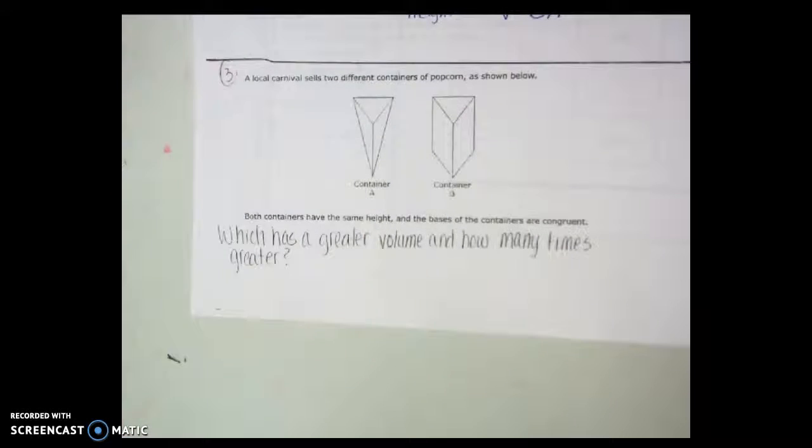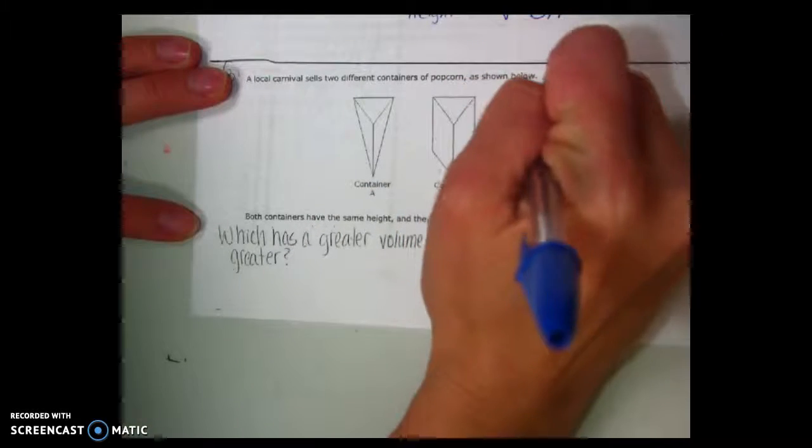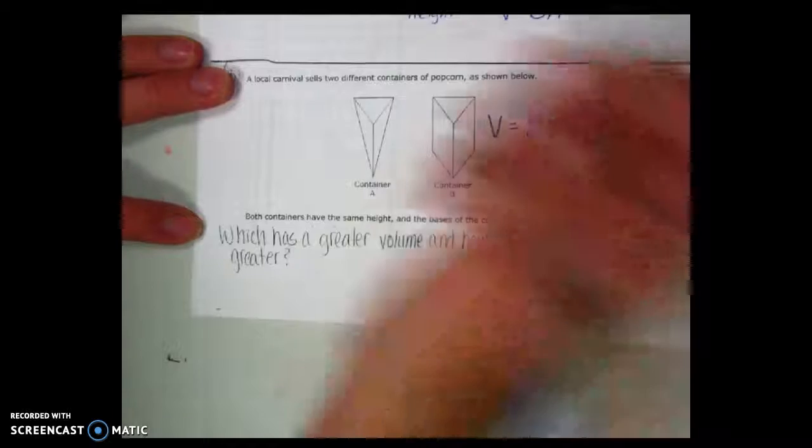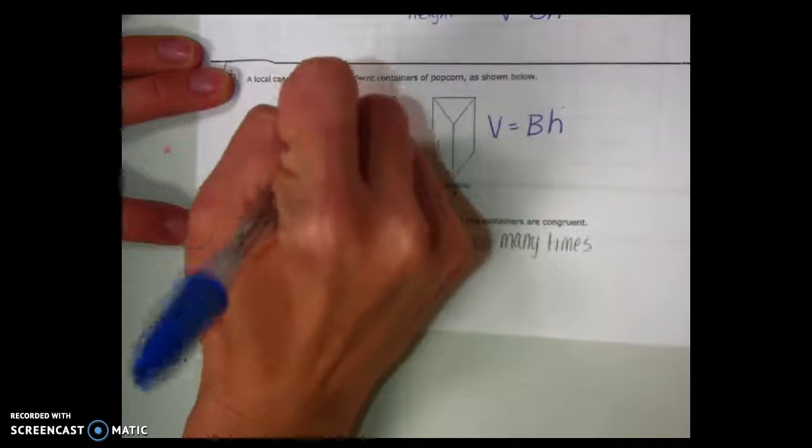Okay, number 3. A local carnival sells 2 different containers of popcorn as shown below. Both have the same height and the bases are congruent. So the height is the same and the bases are the same. So which one has a greater volume and how many times greater? So you need to look at your formulas. This one has a formula like this, and this one is a pyramid, so the formula for it looks like this.